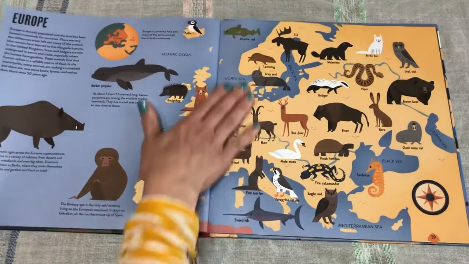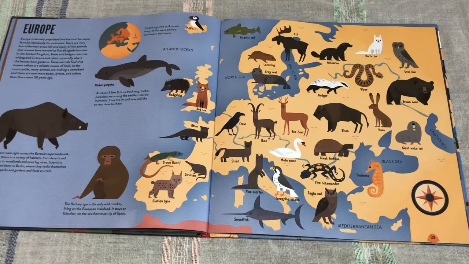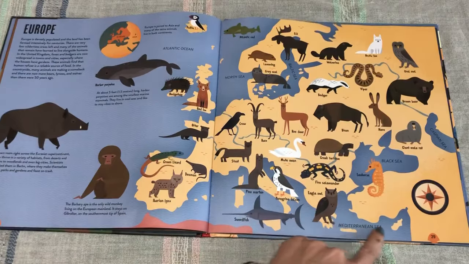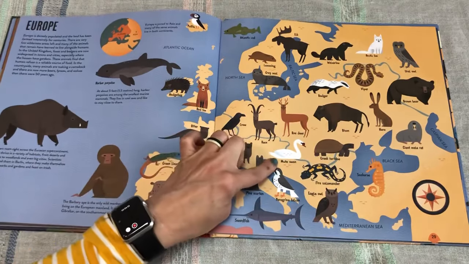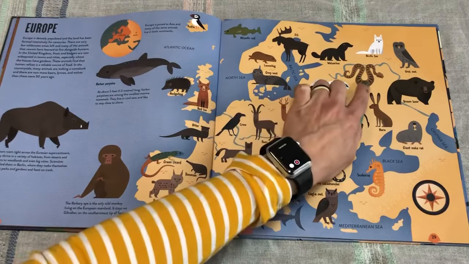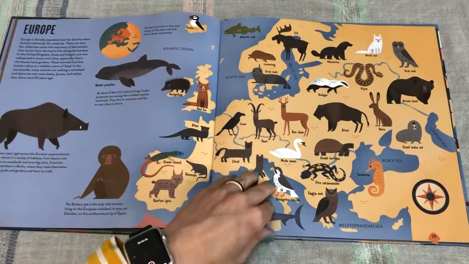In Europe, we see lots of animals. This is densely populated, and the land has been farmed intensively for centuries. So there are very few wilderness areas left, and many of the animals that remain here have learned to live alongside humans. So animals, we have a swordfish that would be living in the Mediterranean Sea, seahorse, great tortoise, mute swan, roe deer, gray seal, badgers, vipers, Arctic fox, puffins, and more.